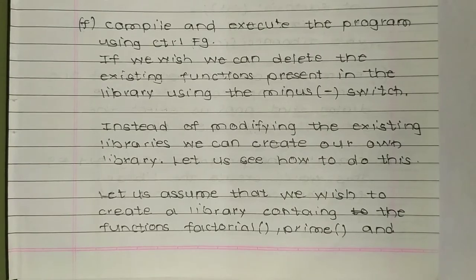If we wish, we can delete the existing functions present in the library using the minus switch. So we can also delete existing functions using the minus switch. Instead of modifying the existing library, we can create our own library. So instead of modifying existing libraries, we can create our own libraries also. Let us see how to do this.